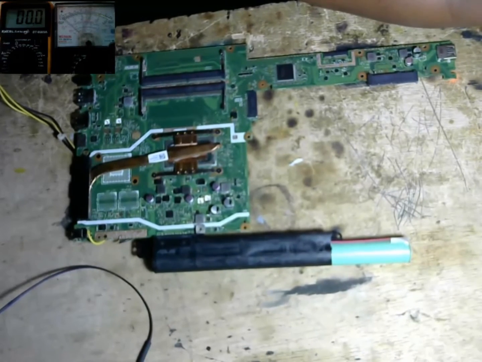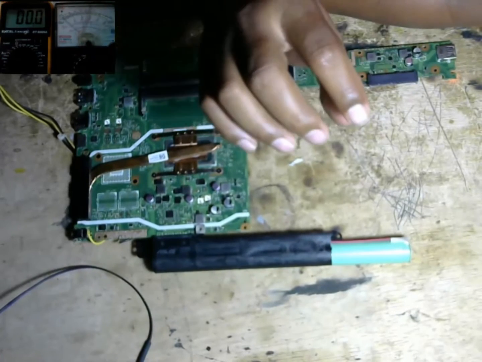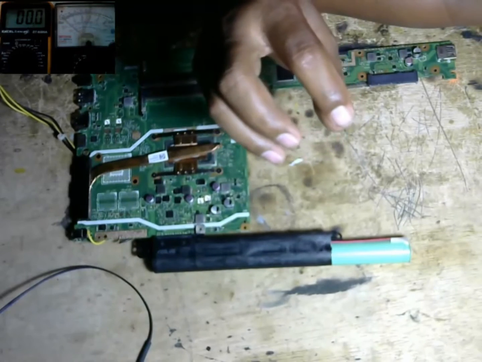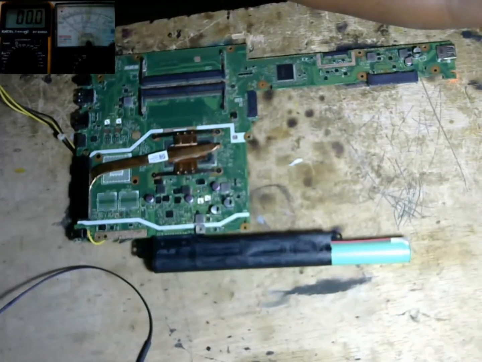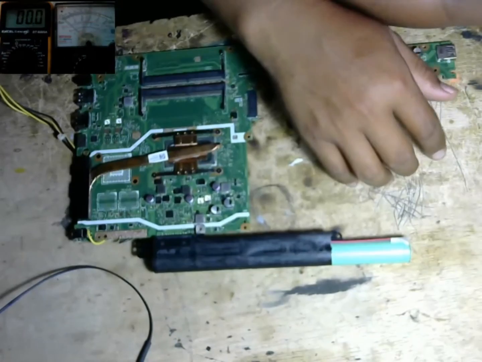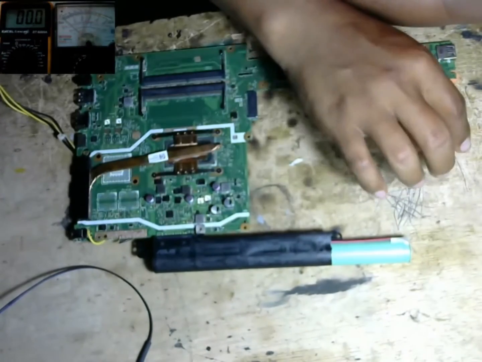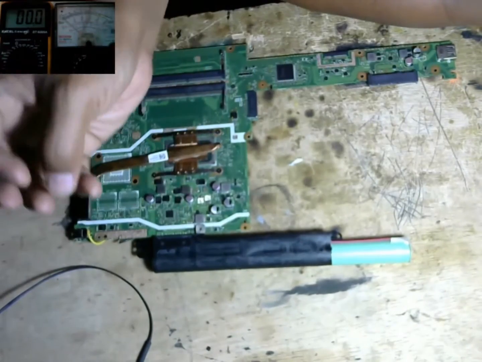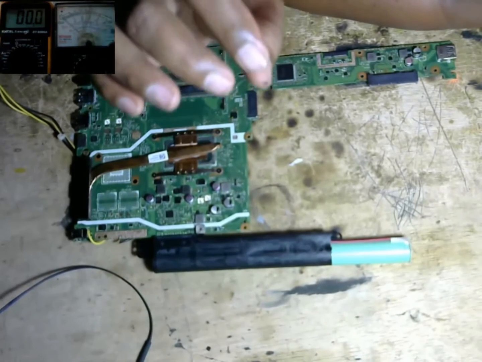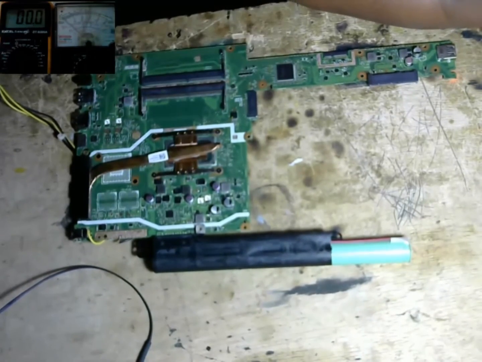So problems with charging, the connection between battery and charger, are usually caused by these MOSFETs, both MOSFETs.